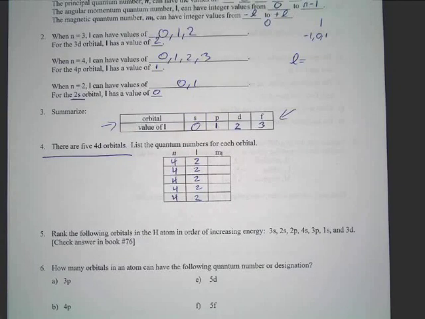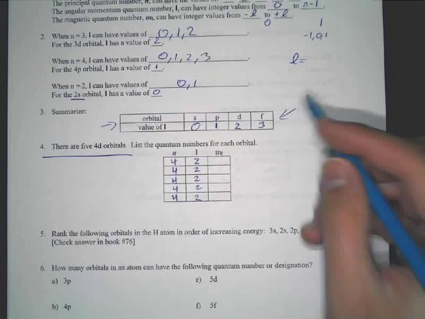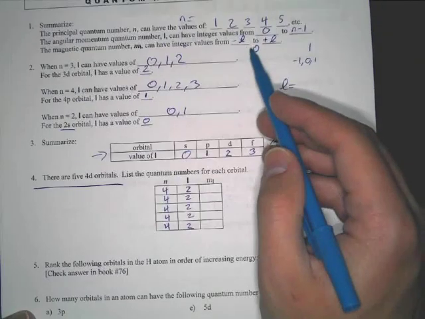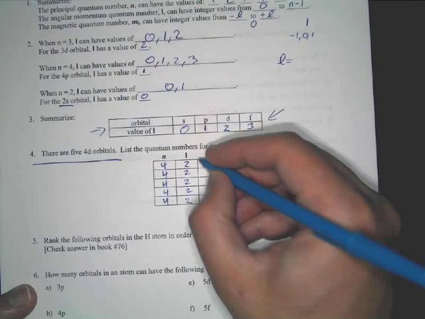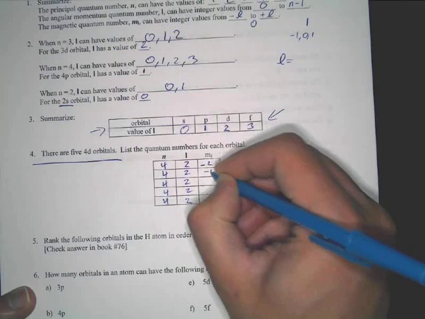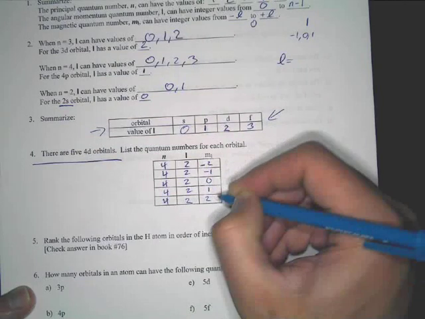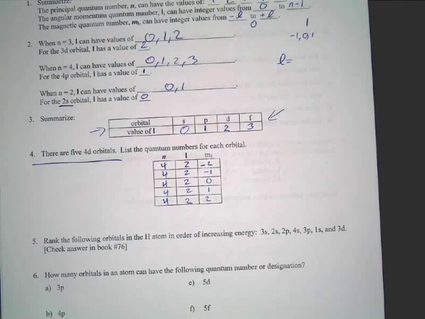Maybe just different rooms now. Okay? But, I mean, the street address would be the same, right? Because they're all the same place. Then finally, ML, you just simply refer back to the fact that possible values are negative L to positive L, so it's going to be negative 2, negative 1, 0, 1, 2. Does that make sense? Any questions at all?